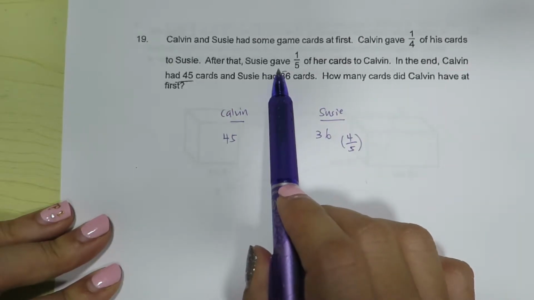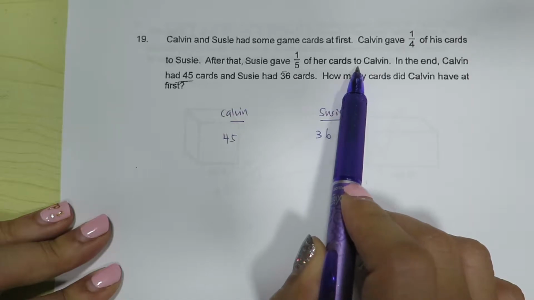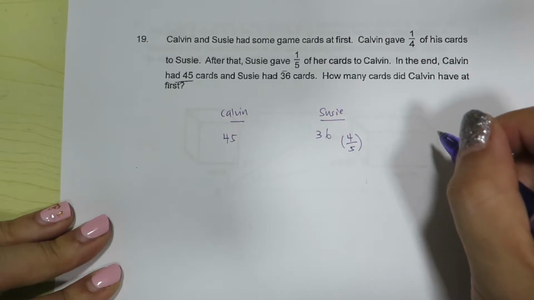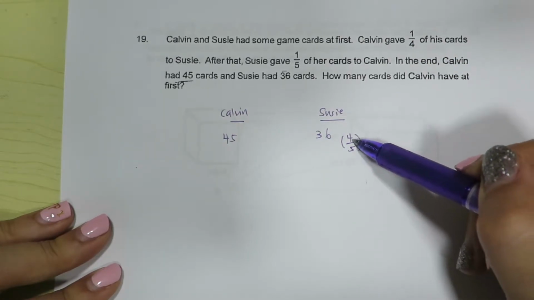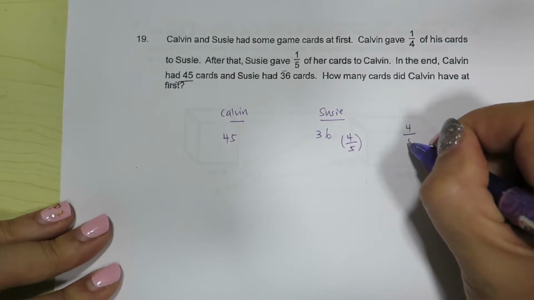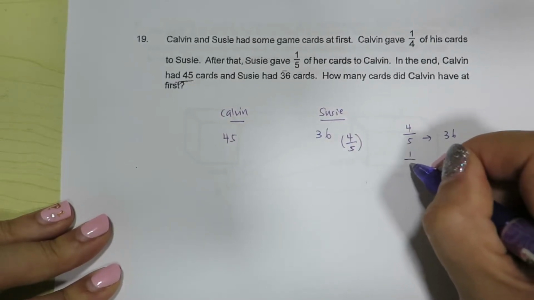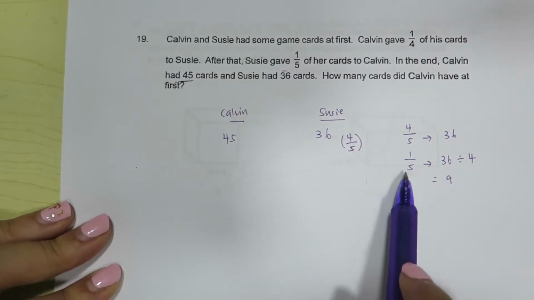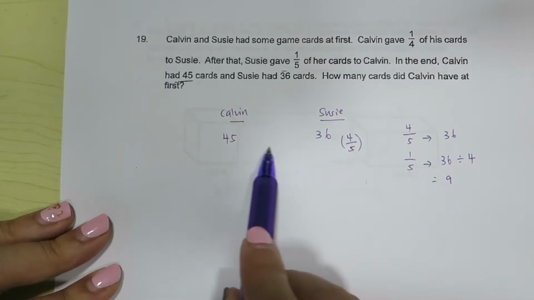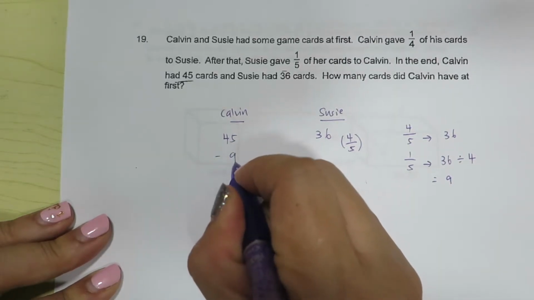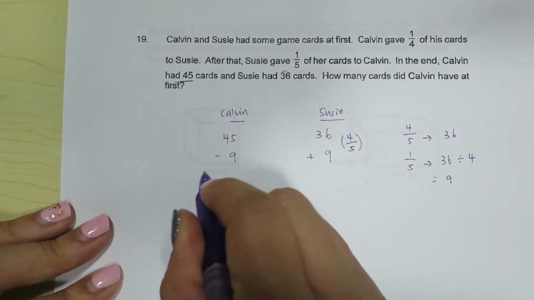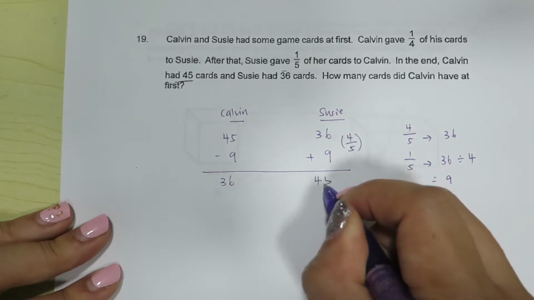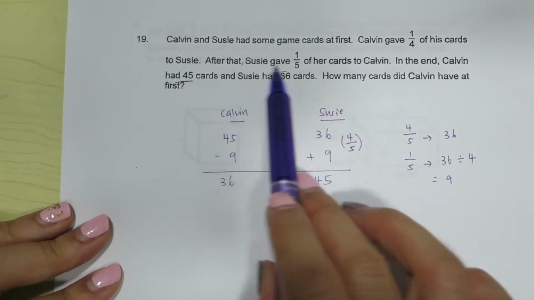So Susie had given it away to Kelvin. Now we need to take that 1/5 back from Kelvin. So we need to find out what is 1/5 of Susie. If 4/5 of Susie is 36, 1/5 of Susie would be 36 divided by 4, which is 9. So this is the 1/5 of Susie that we need to take back from Kelvin. So we take 9 back from Kelvin, pass it back to Susie. So this is 36. Susie has 45. So we're done with this step.